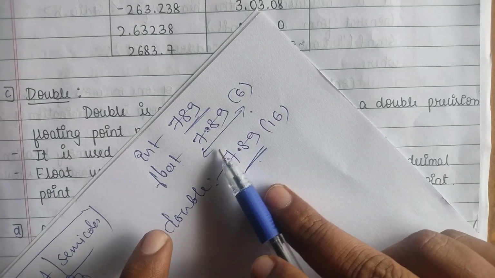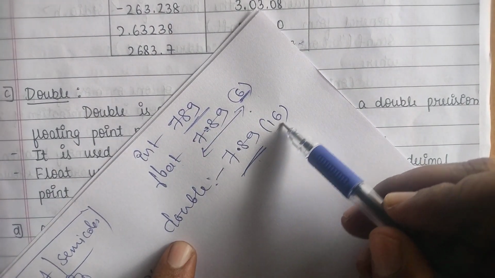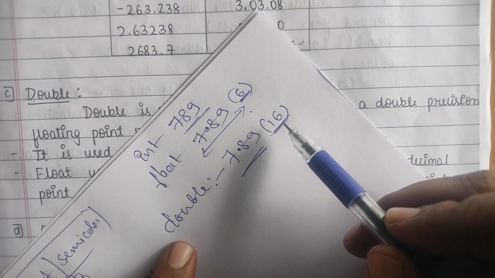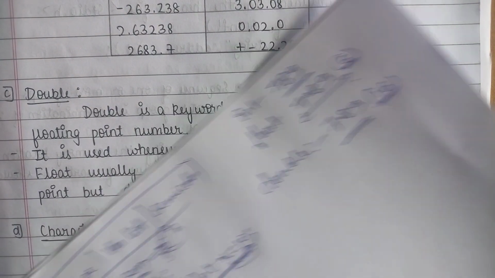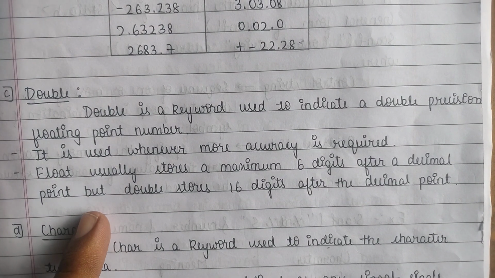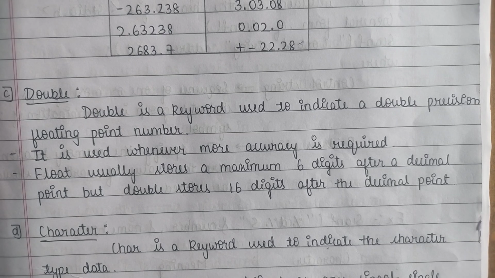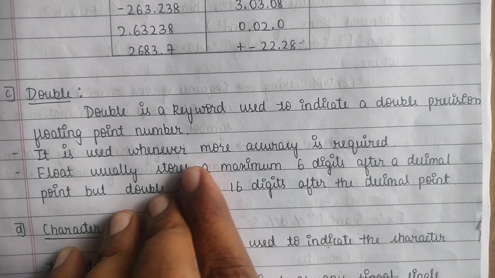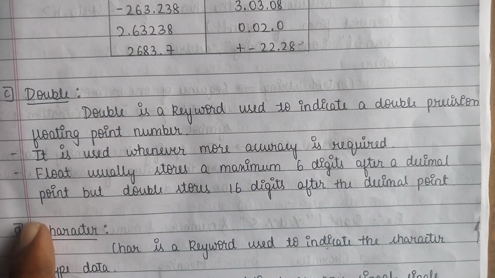After the decimal point, float stores 6 digits, and the double stores 16 digits, right? This is the difference between float and the double. So we can use the double precision data type when we need more accuracy. That time only we can use this. Whenever more accuracy is required, then only we can use double.